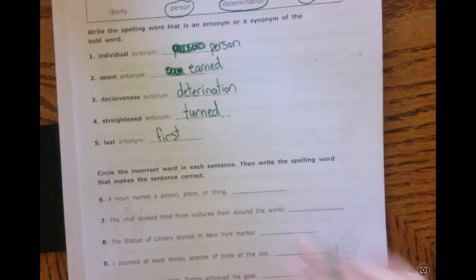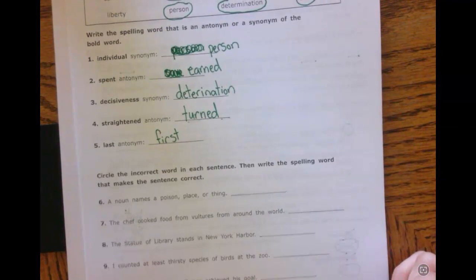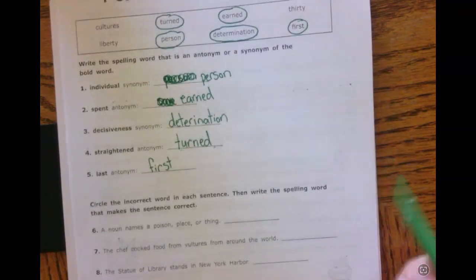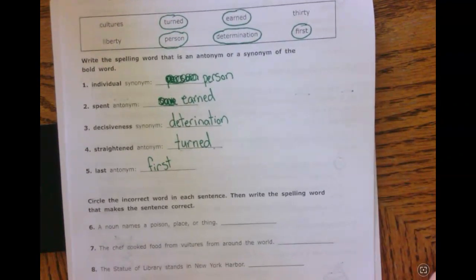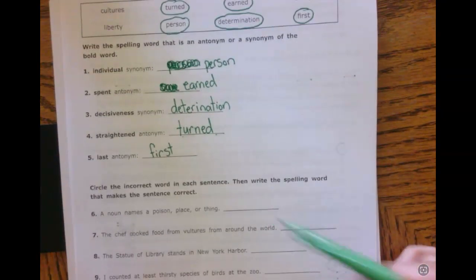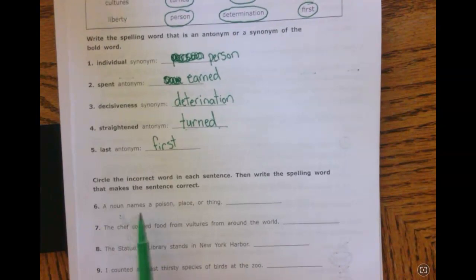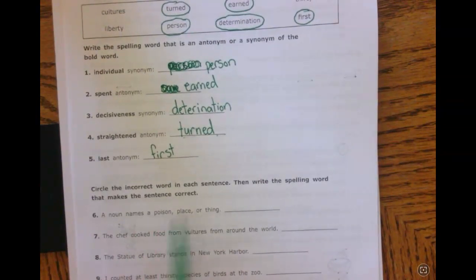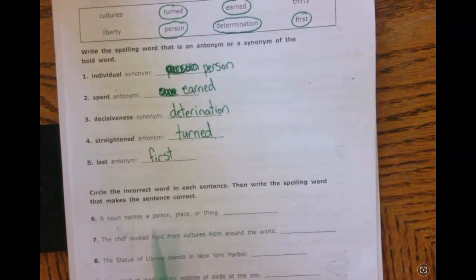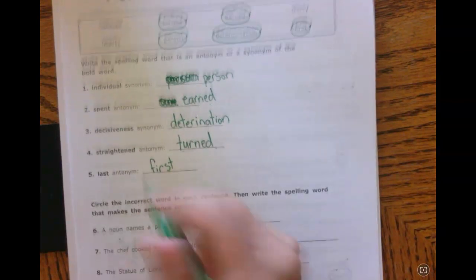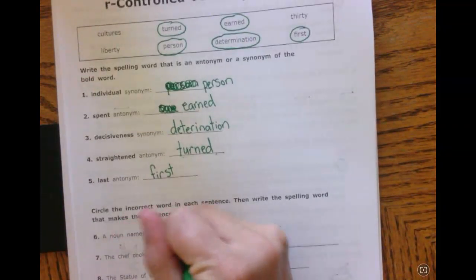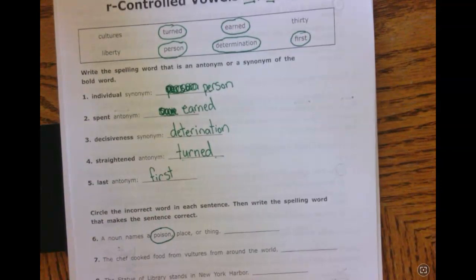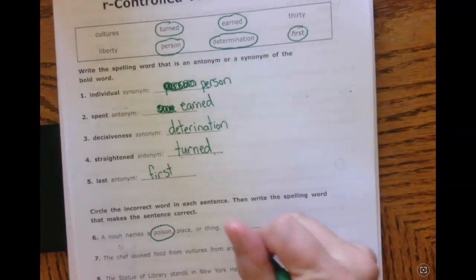All right, so in this part right here, we are going to find the incorrect spelling of a word, and we're going to write the correct spelling over here. A noun names a poison, place, or thing. A poison? That doesn't make sense. That's not the correct word. What word should that be? That's right, it is person.